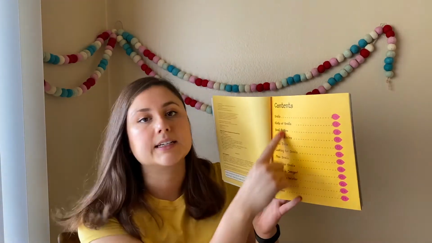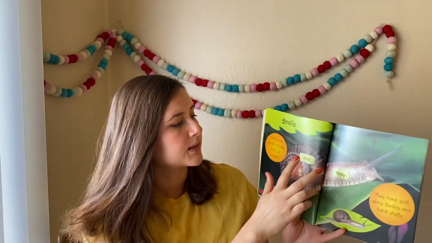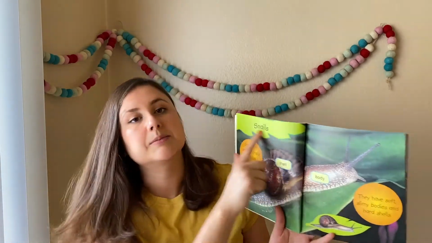Learn all about it and see if you can find the parts of the book that we talked about. See if you can find a table of contents, some labels, and some titles on your pages. I am very excited to see what you learn. If you want, you can show me all that you learn on Seesaw or through Parent Square. I can't wait to see.